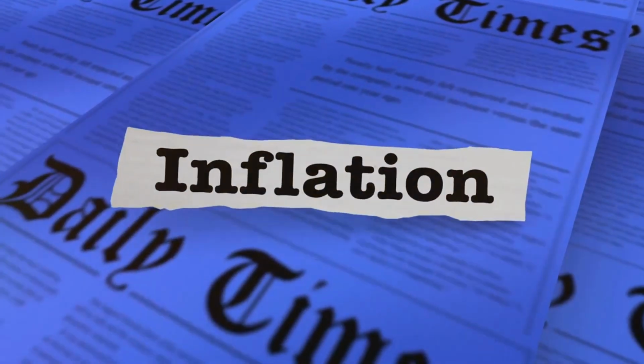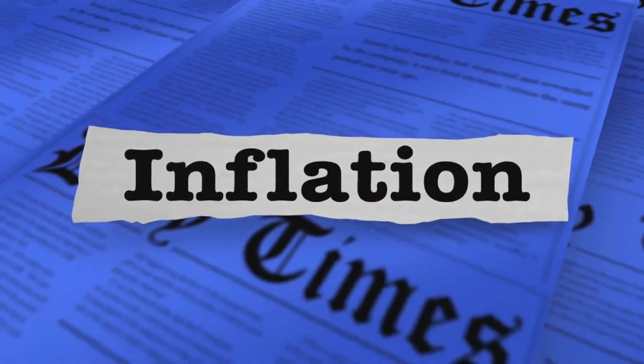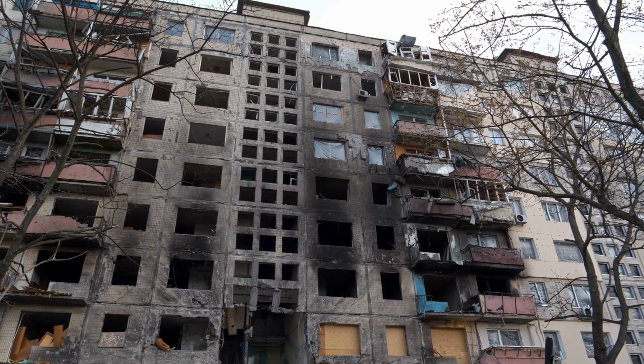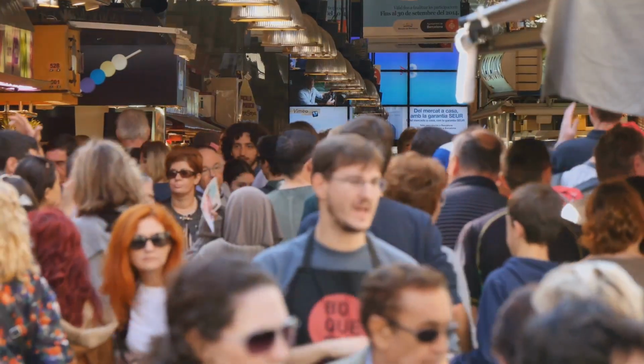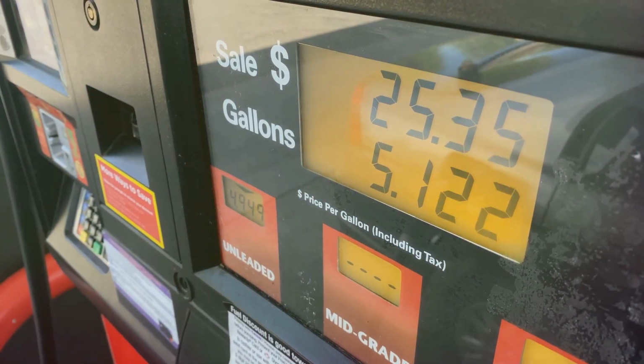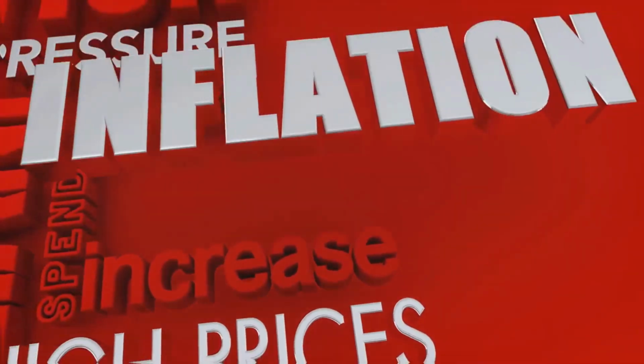The post-war inflation in the 1940s. After World War II, many countries experienced significant inflation: pent-up demand from consumers, massive government spending on reconstruction, and a spike in commodity prices. Governments adopted tighter monetary policies.